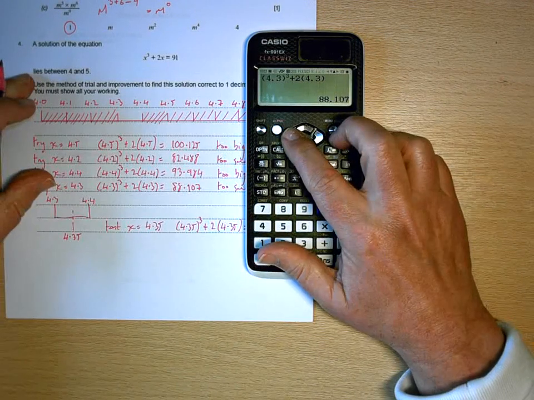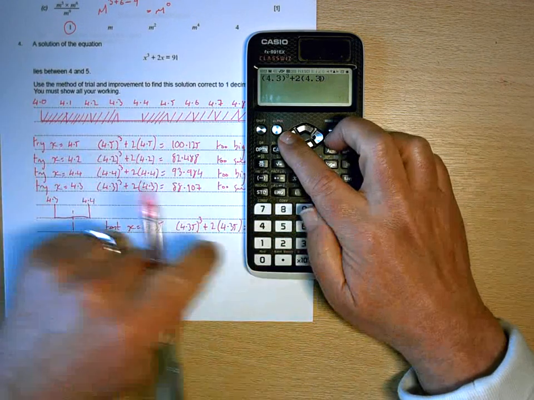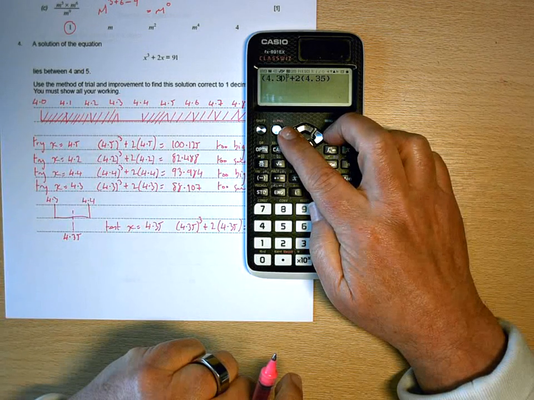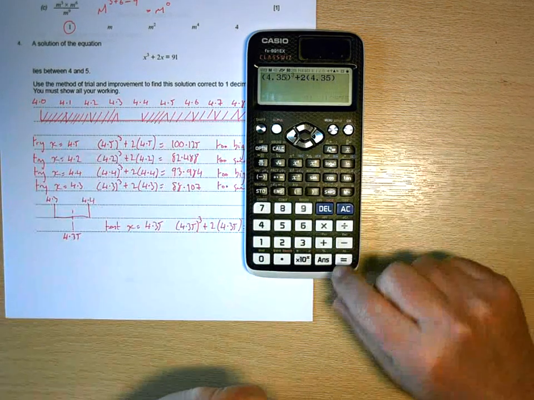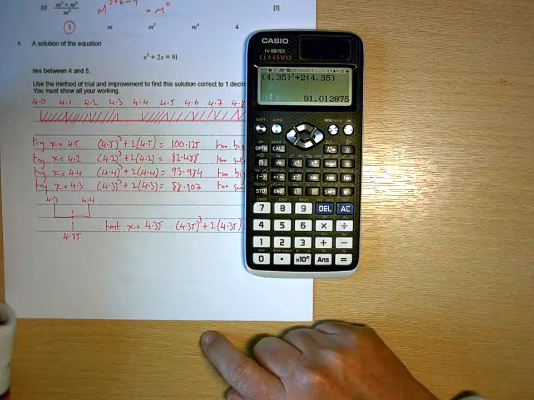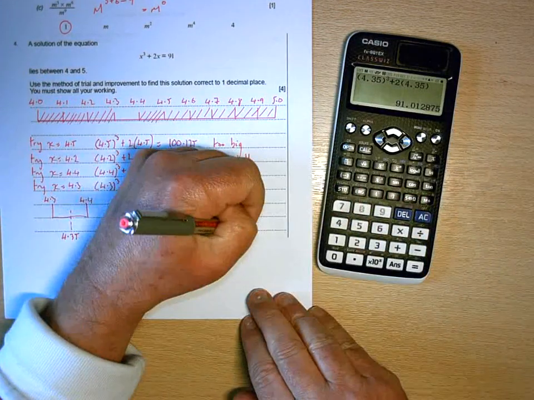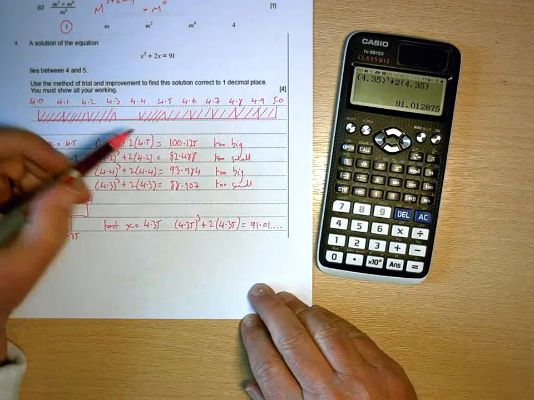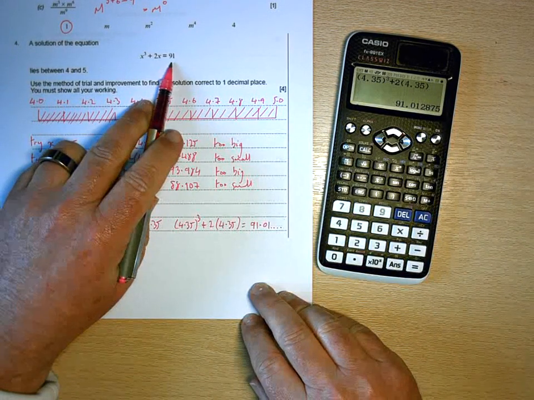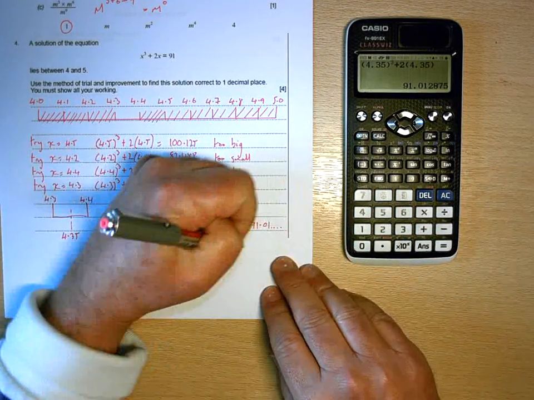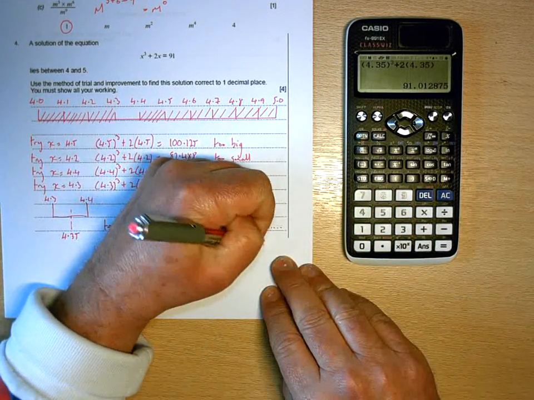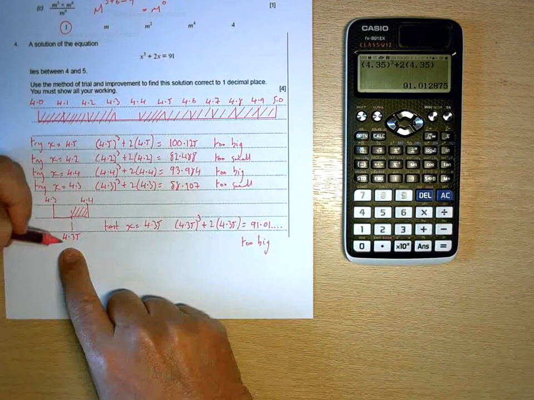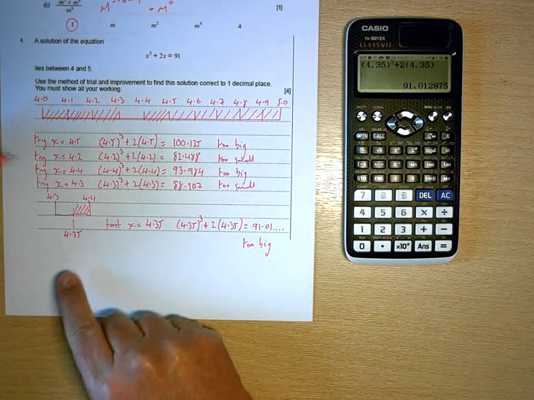Back onto our calculator and just add a little 5 in there, add a little 5 there, 91.01, etc, etc, etc, which is too big because I was looking for 91. So that's too big. So if that's too big, everything between 4.35 and 4.4 is too big.